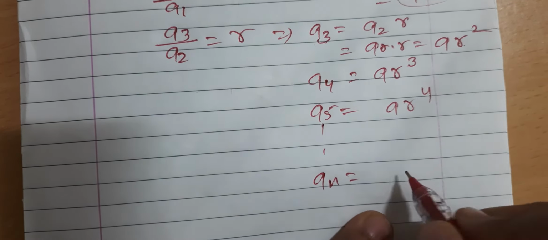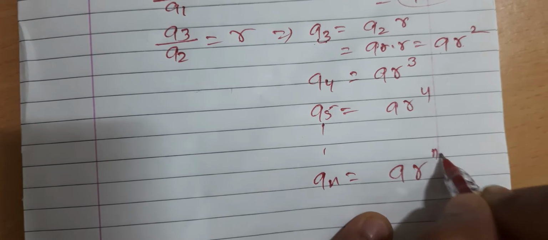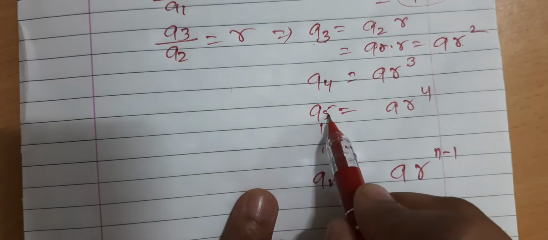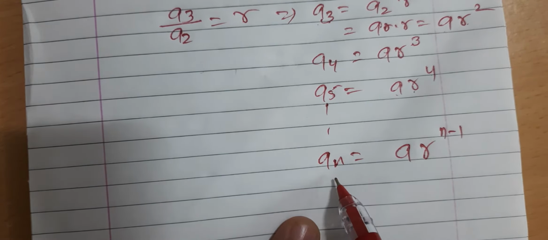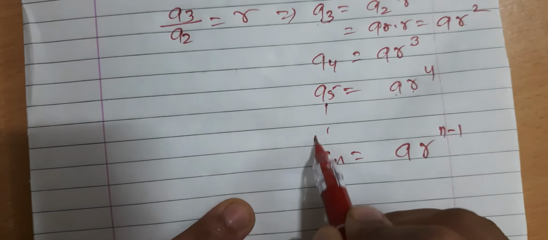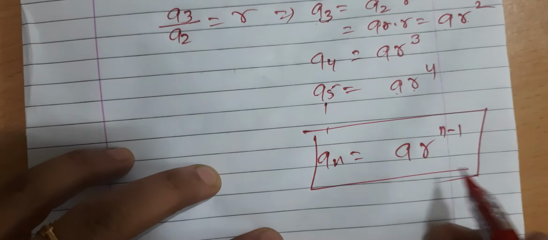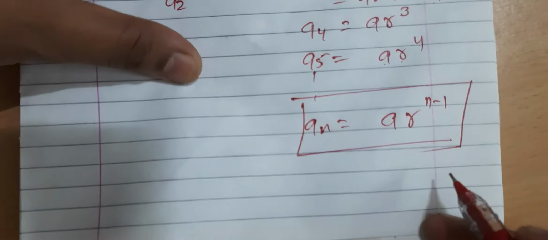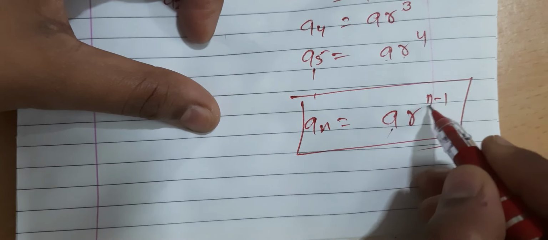The nth term will be AR raised to the power n minus 1. This is the general term of a GP: AN equals AR raised to the power n minus 1, where A is the first term, R is the common ratio, and N is the number of terms.